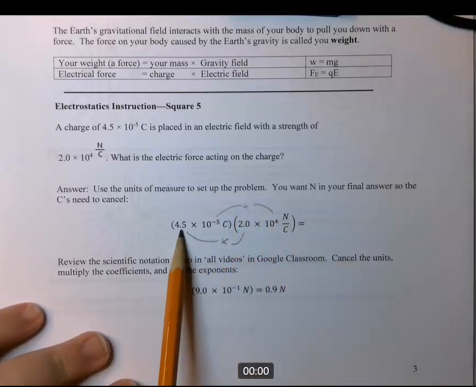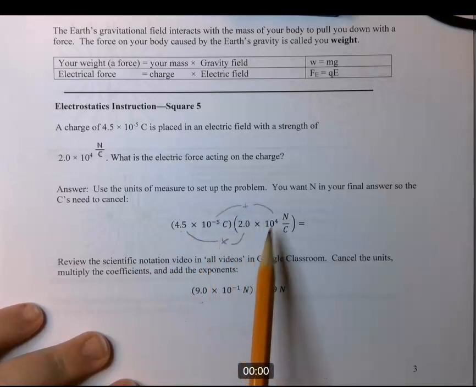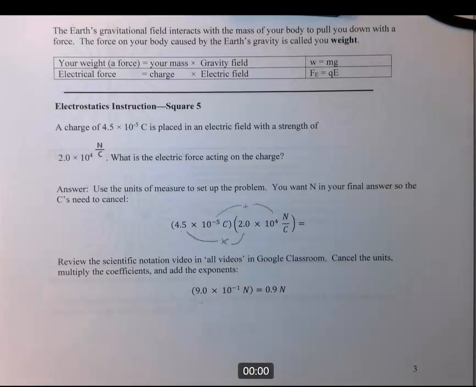So what that gives you is 4.5 times 2 is 9.0, and negative 5 plus 4 gives you negative 1. Now normally that would be an acceptable way to leave the answer, but in Edgenuity they seem to always want to convert scientific notation back to regular decimal numbers, regular non-scientific notation numbers.